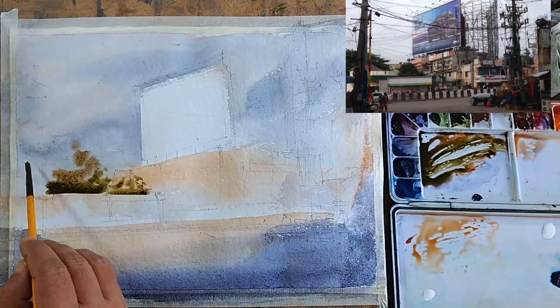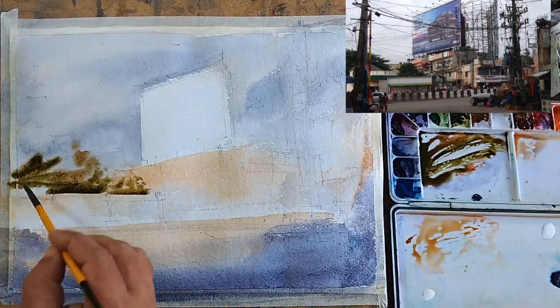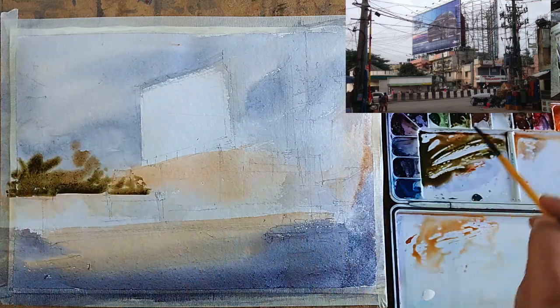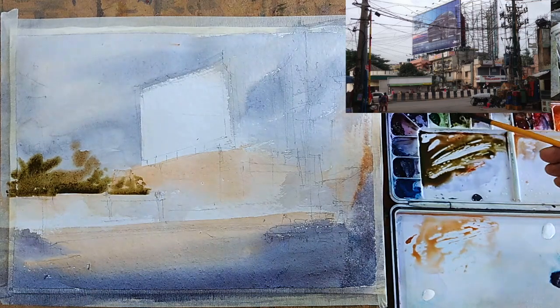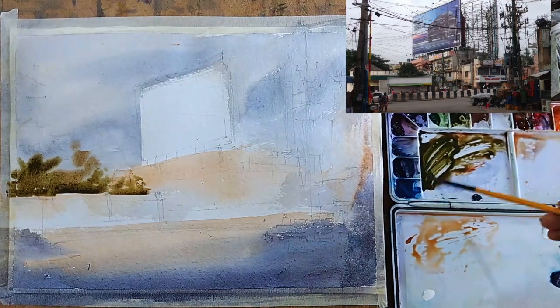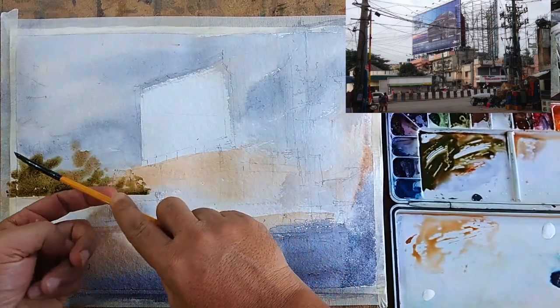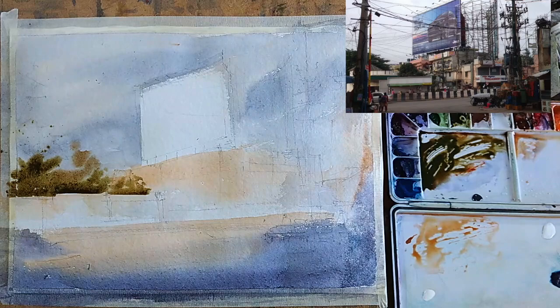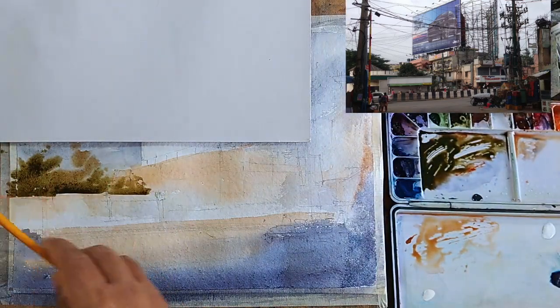I don't want any precise definition of this. So that is the reason I am just doing it this way. I'm just sprinkling some water. What I am doing is I take some piece of paper and cover this area.